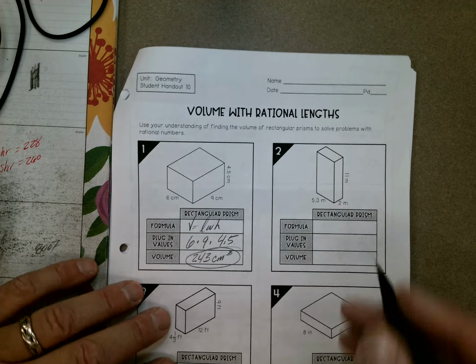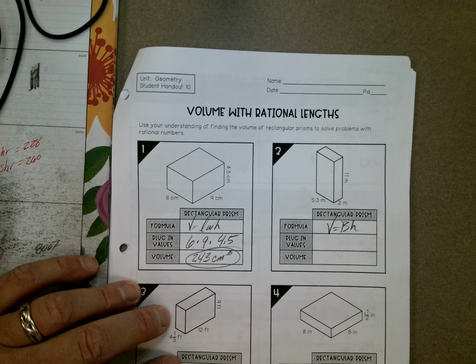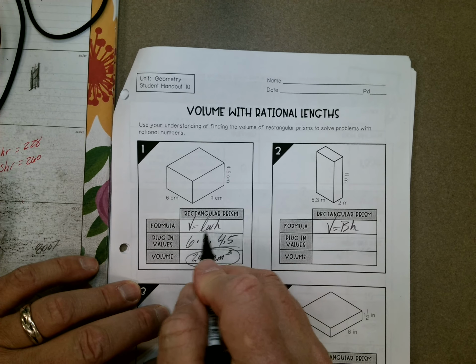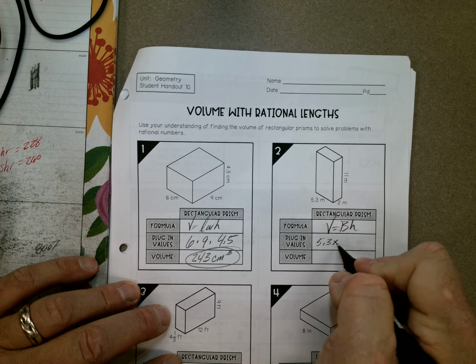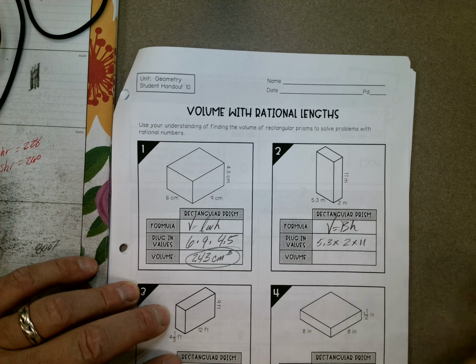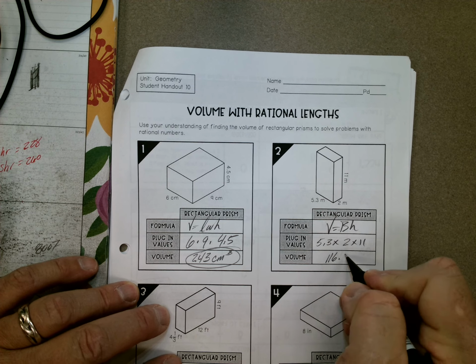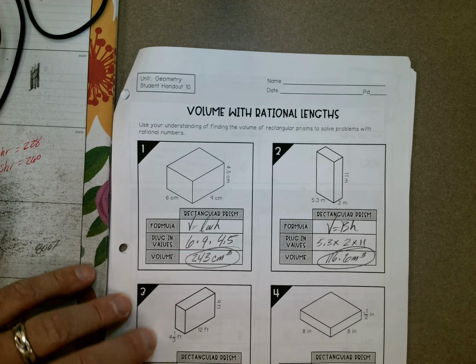Now, the next one, I'm going to use this formula, capital BH. And this is the same as that. That capital B means they've multiplied these two already. So 5.3 times 2 times 11, same exact thing, 116 and 6/10 meters cubed.